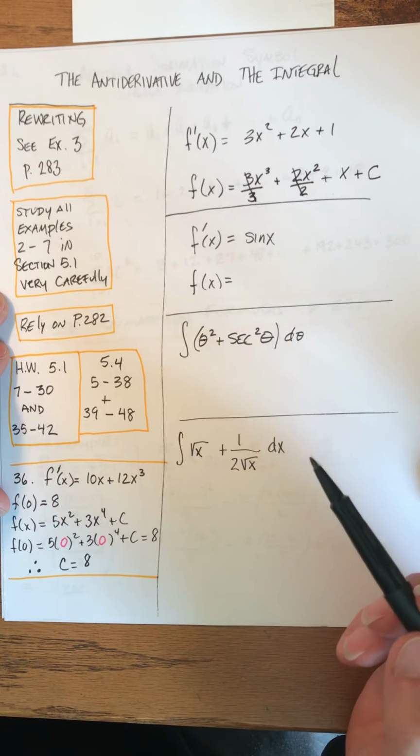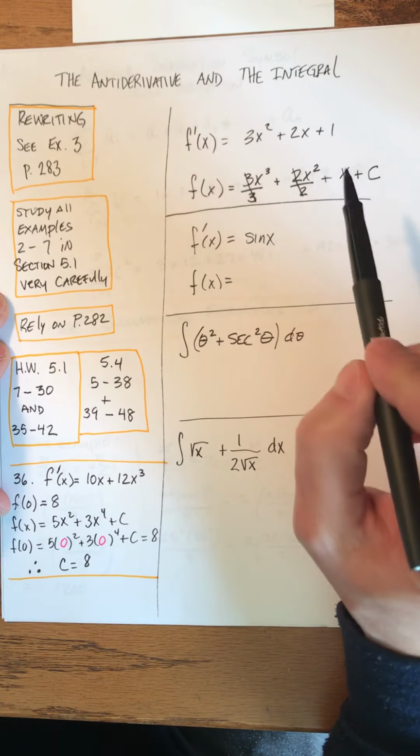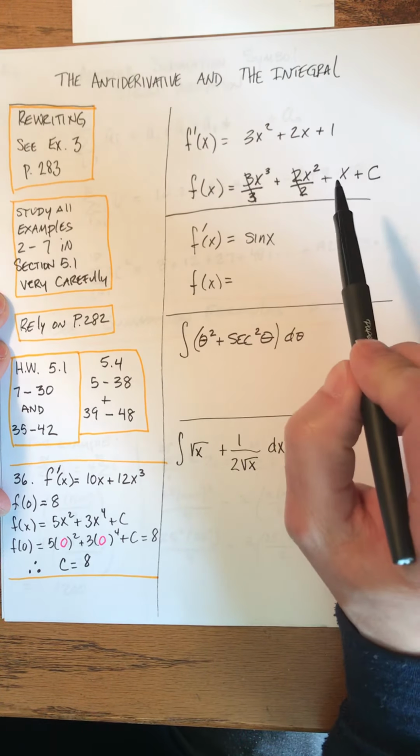So that's basically the process. Sometimes it's hard to get it into a form where you can take the antiderivative of it. That's why I want you to rely on page 282 a lot, and also these examples to show you how to rewrite them.